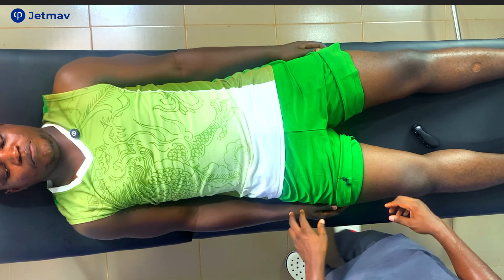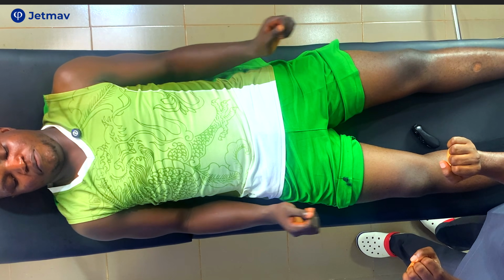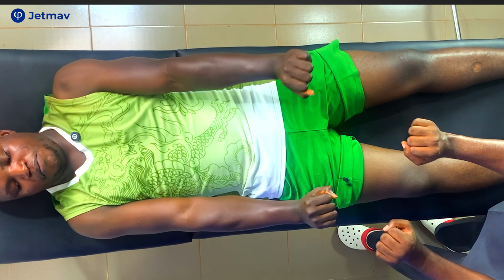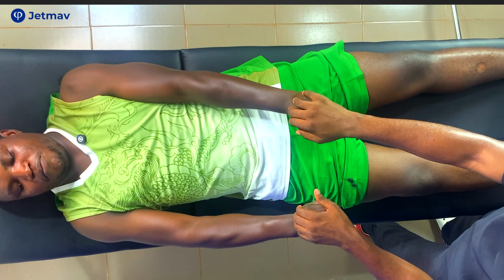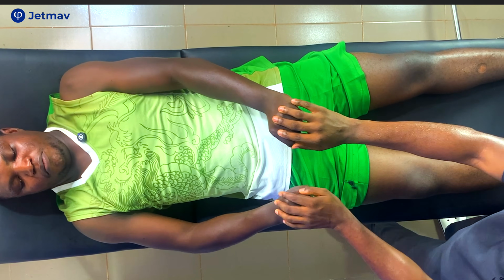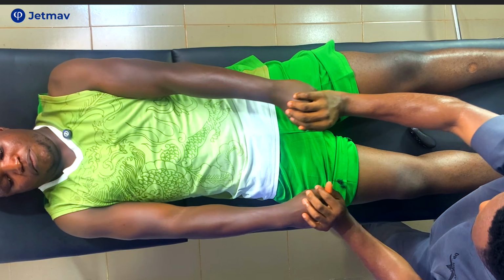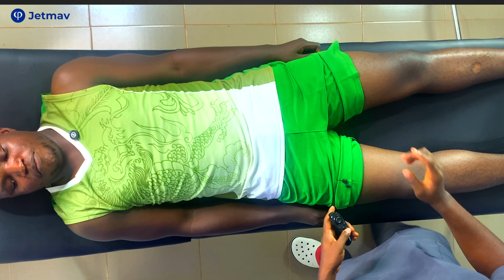Then when you're done with that, you go to the wrist. Can you please keep your hand like this? Now stretch out your hand. Keep it like this. Then pull my hand in. Good. Then push my hand out. Good. That's how you test for the wrist, extension and flexion at the wrist.